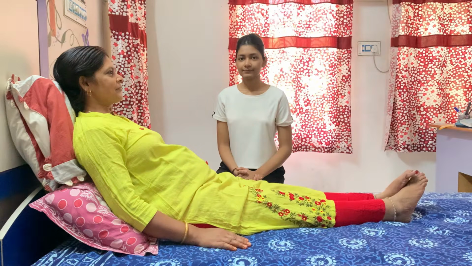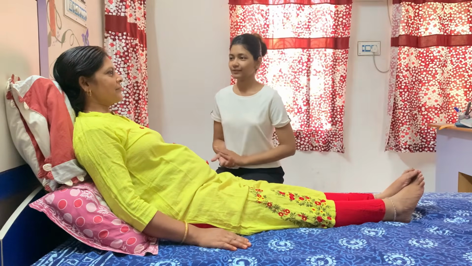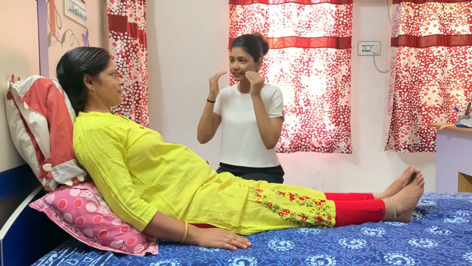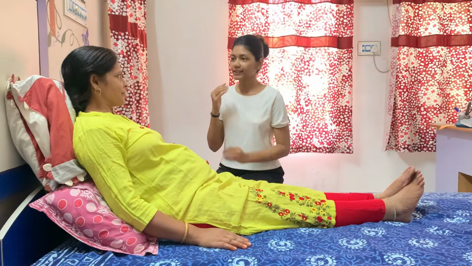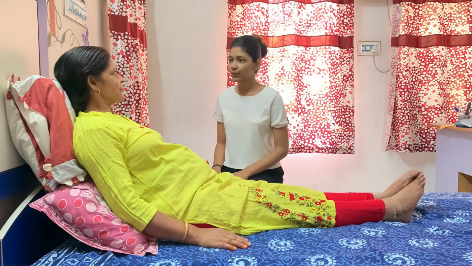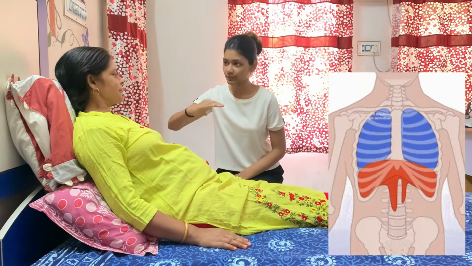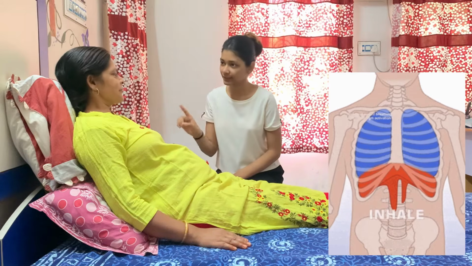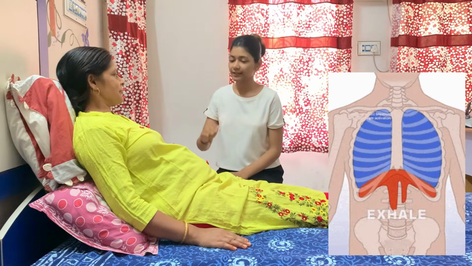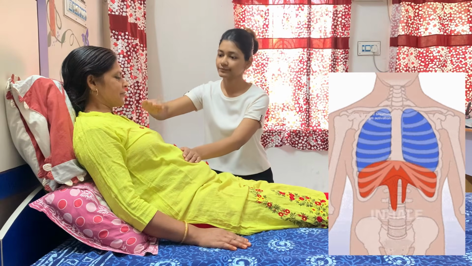So the first will be diaphragmatic breathing. For this exercise, the patient will be in semi-fowler position. You can see I have put pillows to achieve this position. We have to tell the patient that he has to inhale through nose and exhale through mouth. And while exhaling, you have to use your abdominal and diaphragm muscles because they are the primary muscles of respiration, and you don't have to use your accessory muscles like sternocleidomastoid, scalene muscles or trapezius muscles.